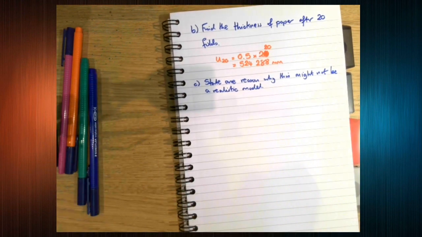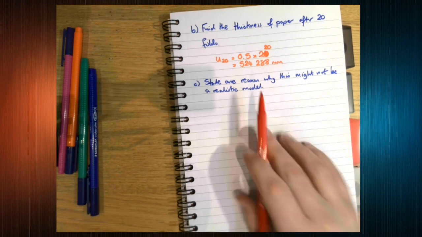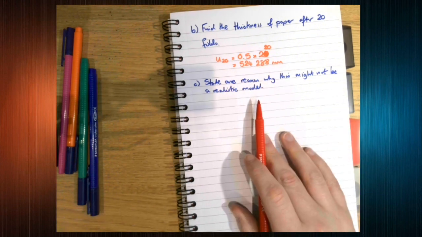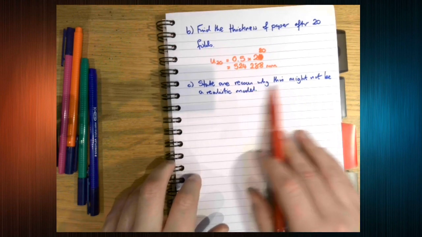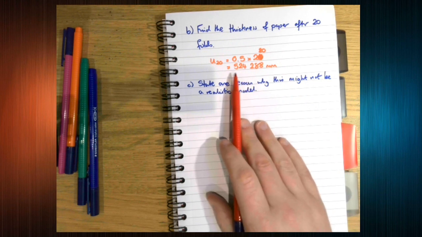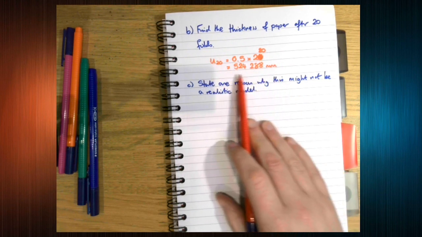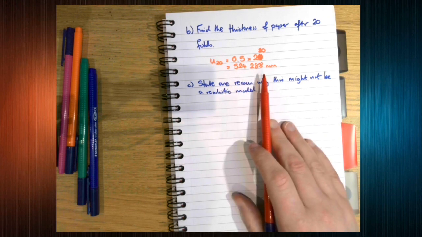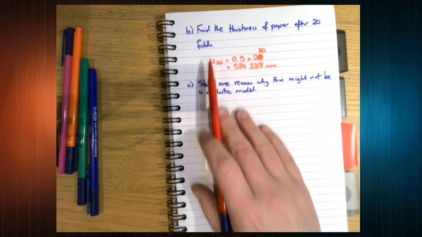However, just talking about that is not sufficient to answer this question. What we need is a reason why the model might not be realistic, not necessarily talking about this number we've calculated. This is useful to show us that the model is nonsense, or only valid up to a certain point.